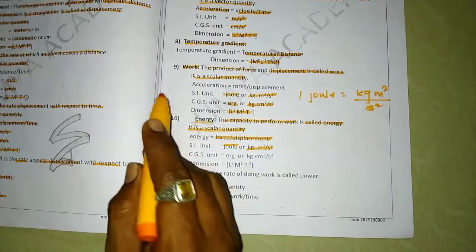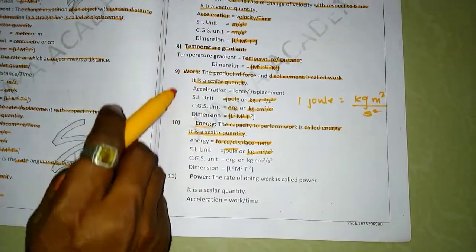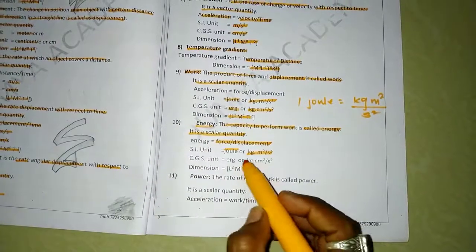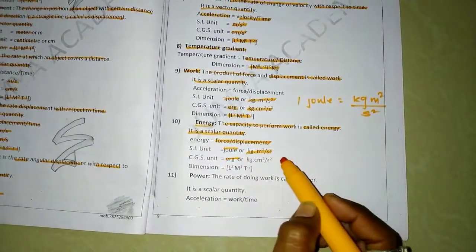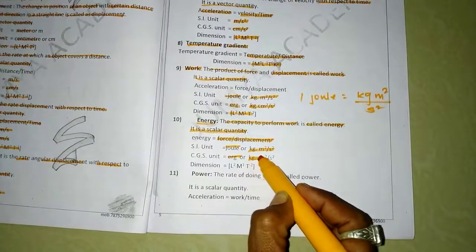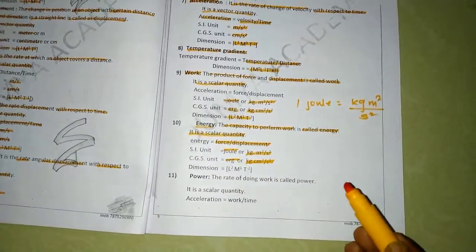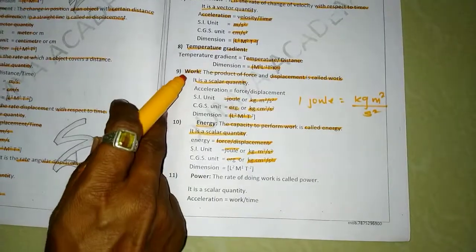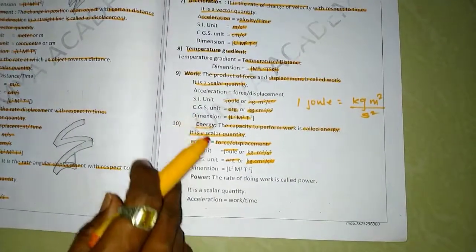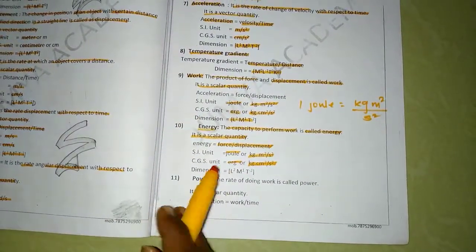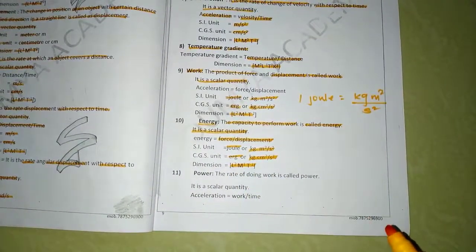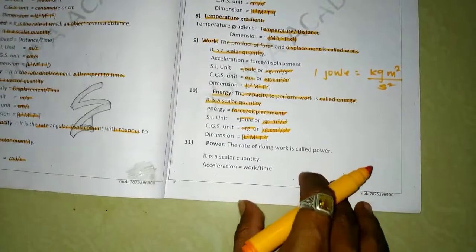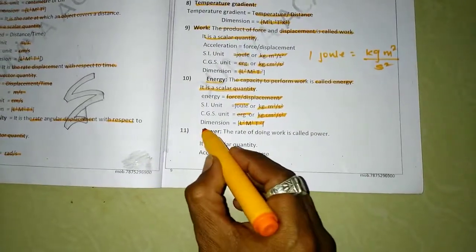It means the unit of work and energy is same. CGS unit equal to erg, that is g centimeter square per second square. So the dimension of work and energy is same, that is L2 M1 T minus 2.